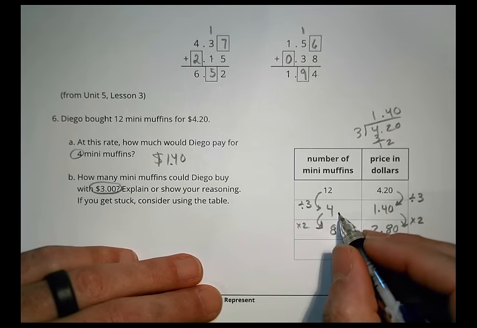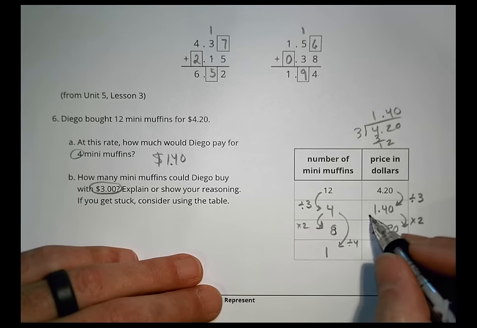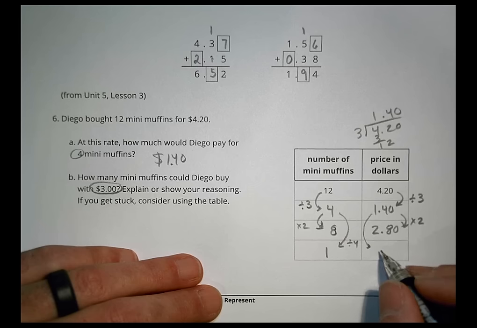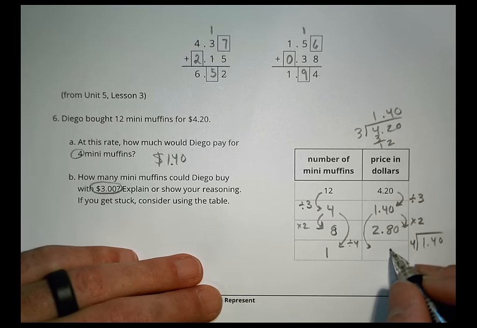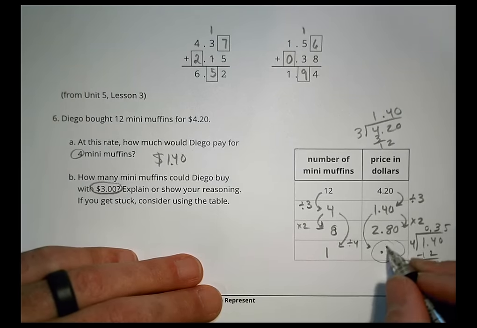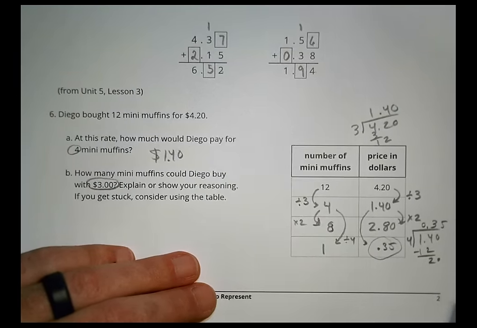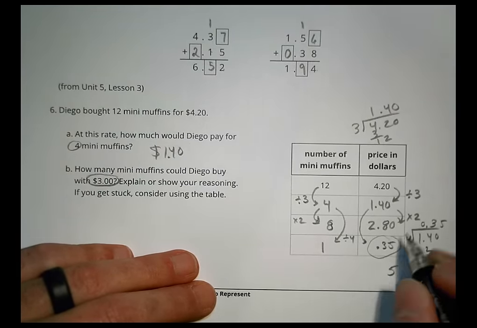Let's take our 4 here, and let's divide by 4 so we know what 1 muffin is going to be. So I take my $1.40 and divide by 4. 4 goes into 1 0 times, goes into 14 3 times with 12. We subtract and have 2 there. So it's 35 cents a muffin. So if he was to buy 9 muffins, 9 would be $2.80 plus 35, which is 5, 8, 9, 10, 11. Carry the 1, $3.15. 9 muffins is going to be $3.15.